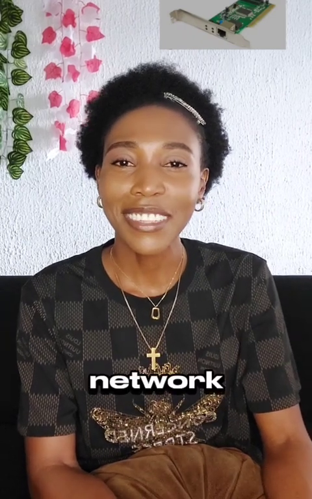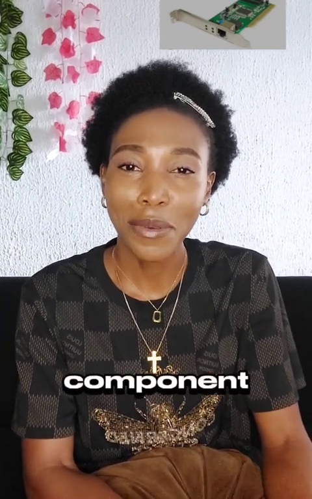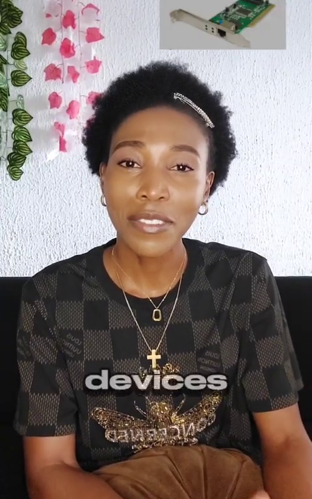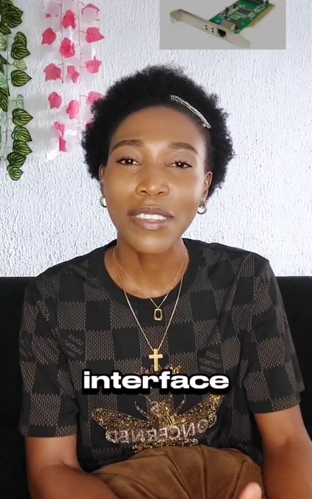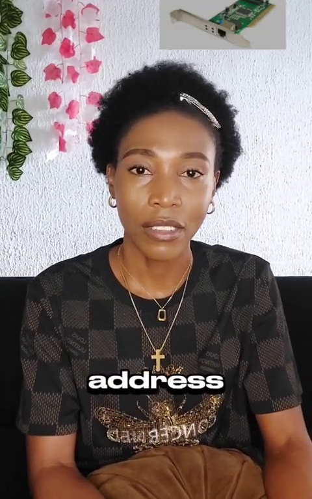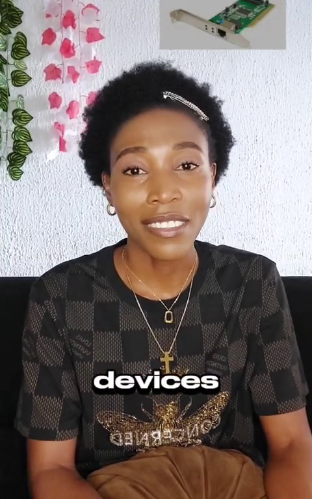A network interface card. A network interface card is another network component. It allows devices to connect to the network. A network interface card provides MAC address. It can be wired or wireless. Without a network interface card, devices cannot connect to network.